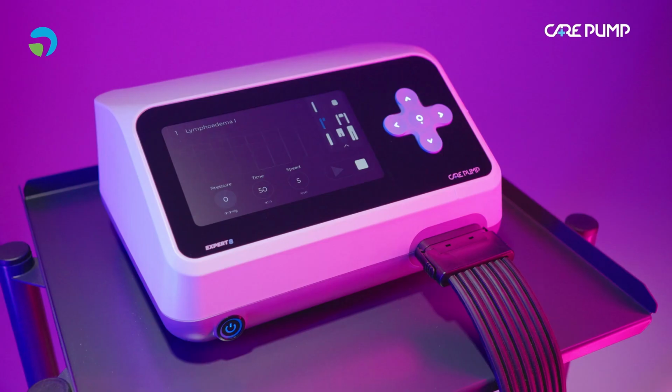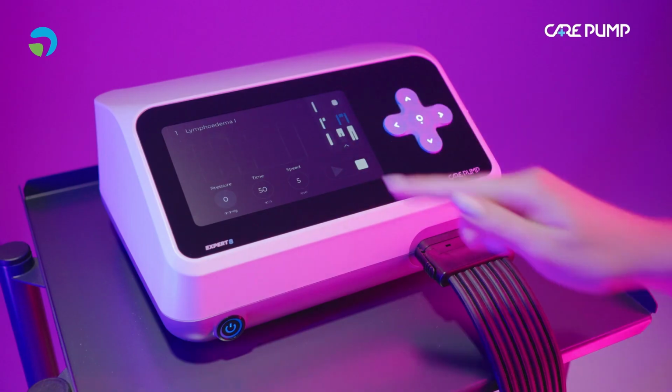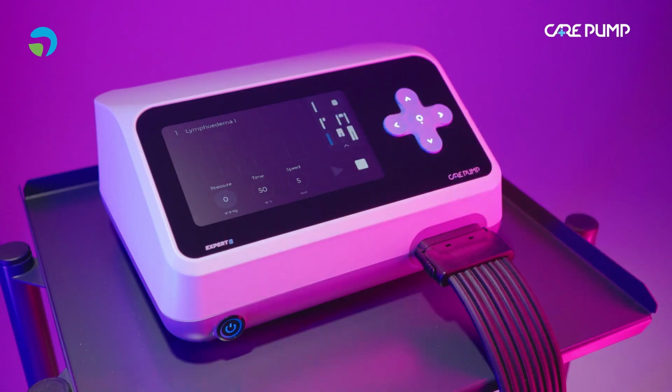Cuff selection. You can monitor the course of the treatment on the cuff visualization shown on the screen. To select the correct cuff, touch the human body icon and select the appropriate body part. The screen will display the selected cuff divided into numbered chambers.